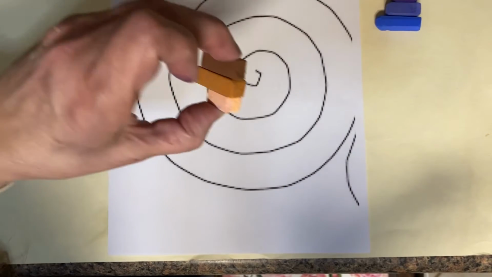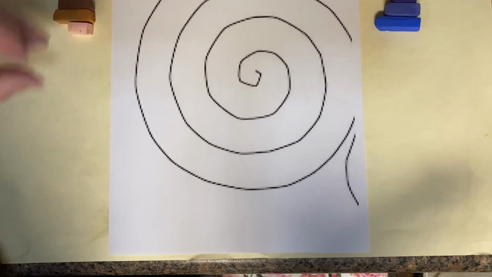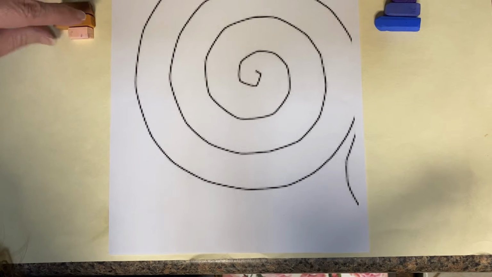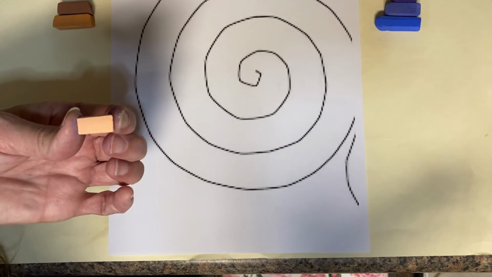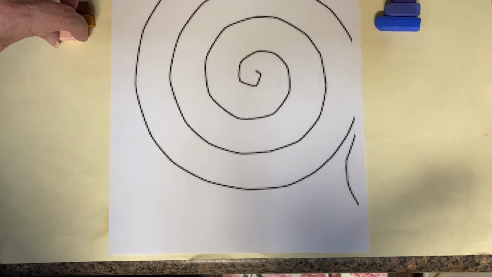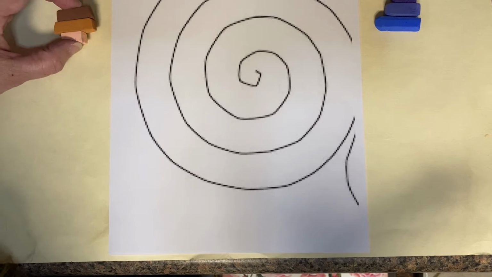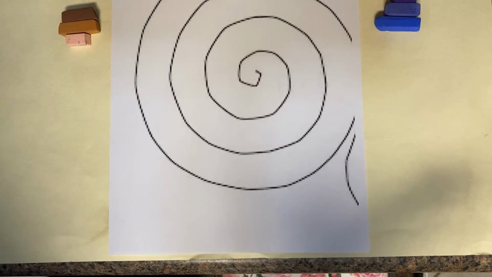Now, when you're using chalk pastels, what you want to do is you want to take the paper wrappings off of your chalk pastels. Oh, that'll be fun, won't it? Yes, it will. And because of how we use those, I will show you when we get to it in just a second.